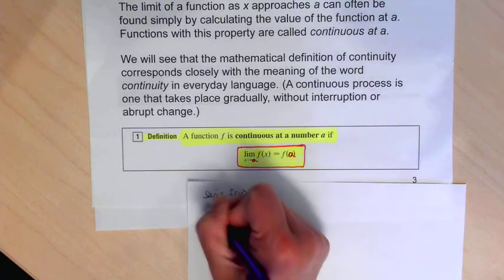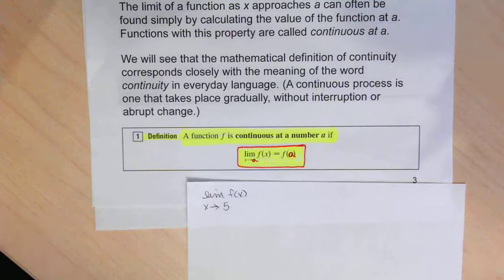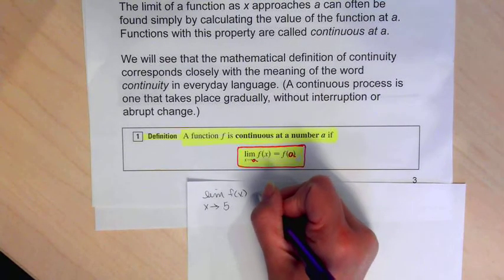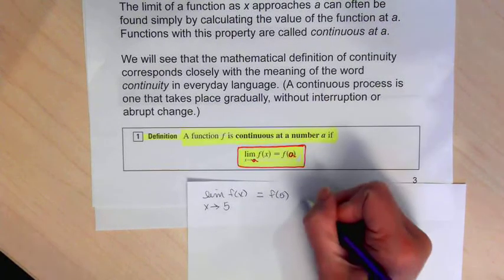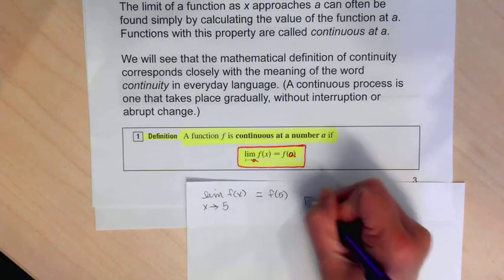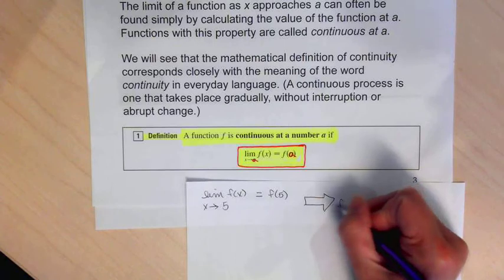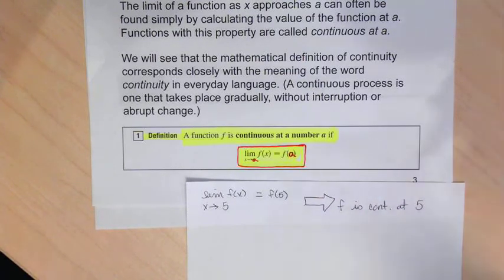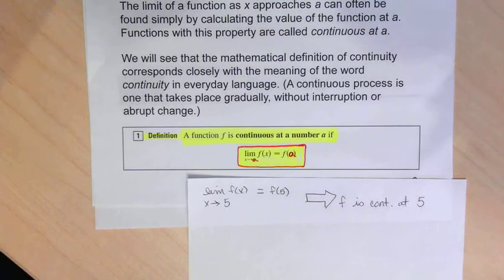of f of x as x approaches, let's pick some number, 5. The limit of f of x as x approaches 5. If the limit of f of x as x approaches 5 is equal to f of 5, then we can say that f, the function f, is continuous at 5.